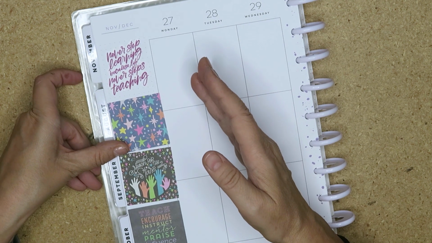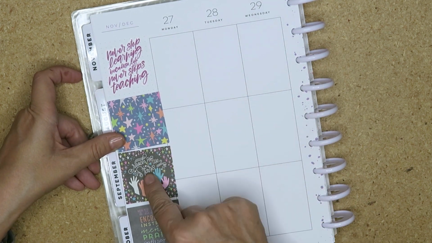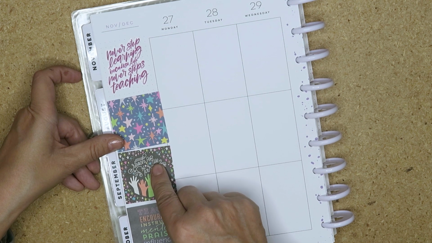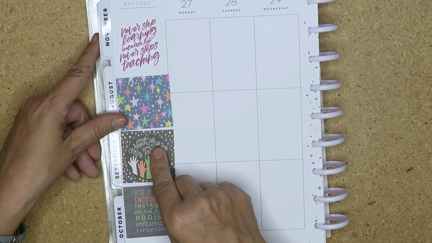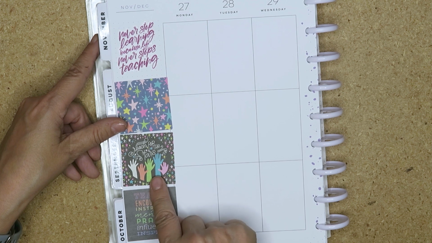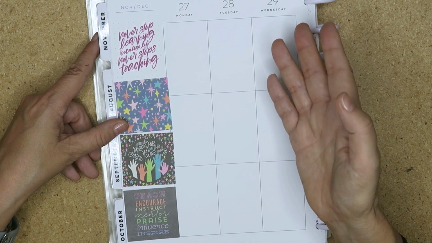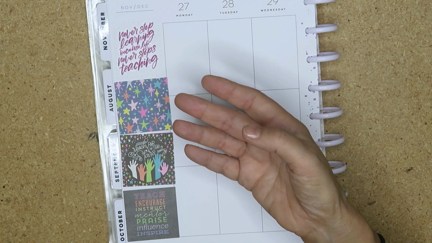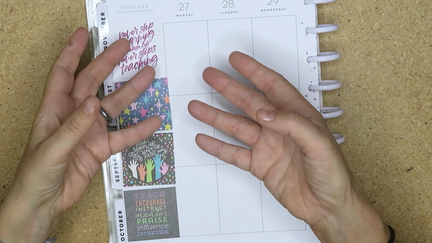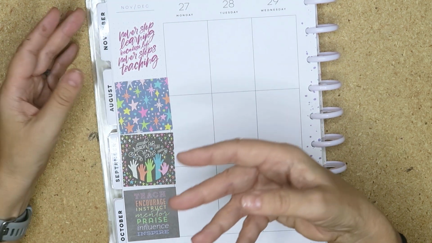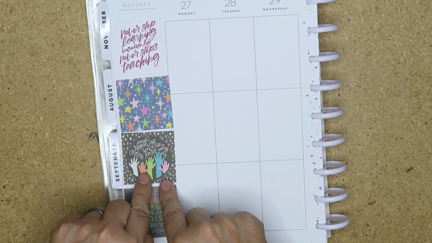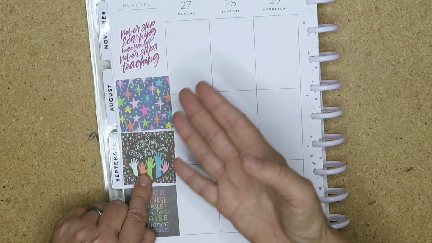Now, I don't have an example of the sixth one, but if this doesn't work for you or you want something else other than this, you can put memory keeping or photos into your sidebar. So maybe if you have some work being done on your house, or your kids are going back to school, or your grandkids are going back to school, or there's a birthday, you could just put a little photo in the sidebar and then make it a part of memory keeping as well.